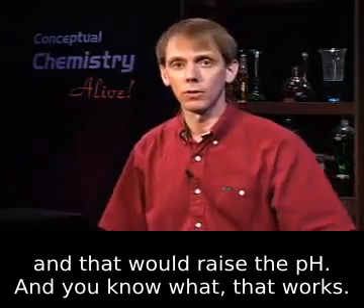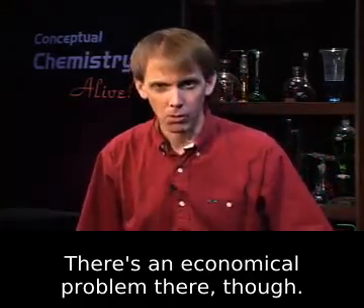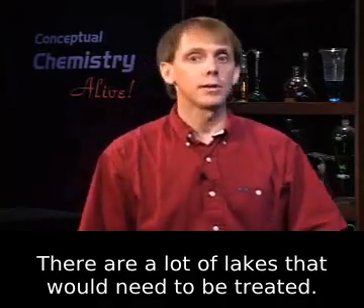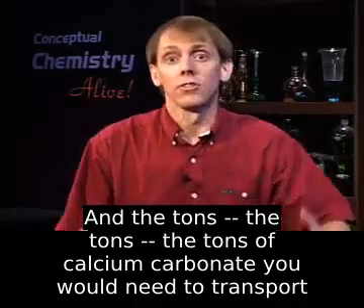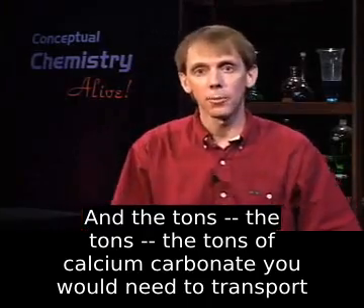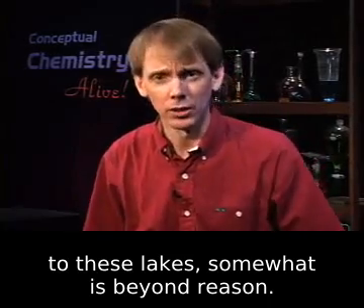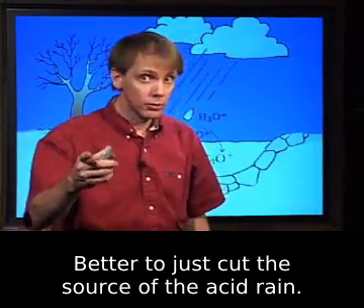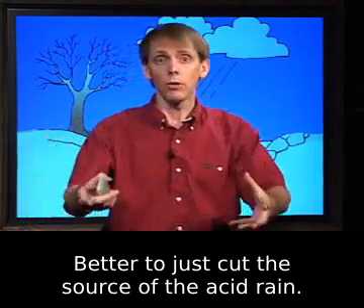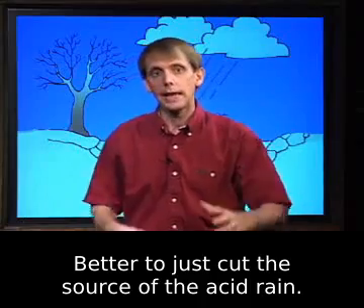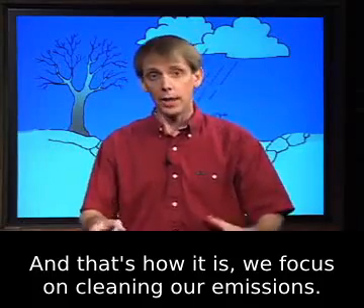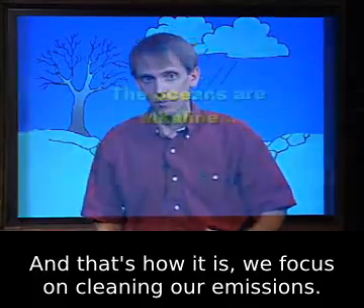And you know what? That works. There's an economical problem there, though. There are a lot of lakes that would need to be treated, and the tons of calcium carbonate you would need to transport to these lakes. It's beyond reason. Better to just cut the source of the acid rain. And that's how it is. We focus on cleaning our emissions.